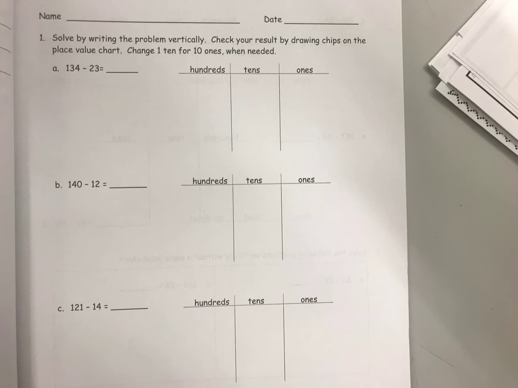Everybody. So today we are going to be working on page 85 in your workbooks. So go ahead and flip to that page now. You can pause the video if you need more time.